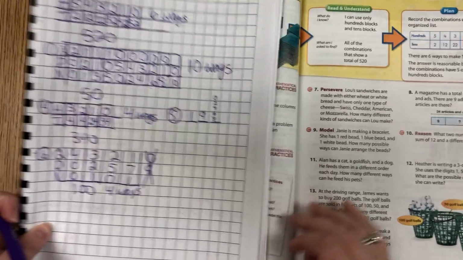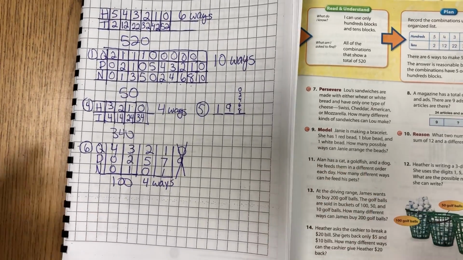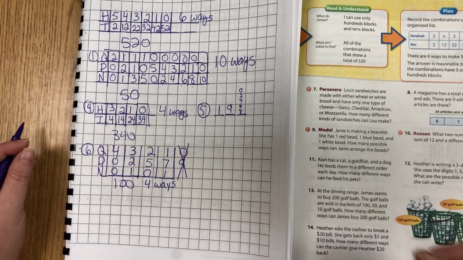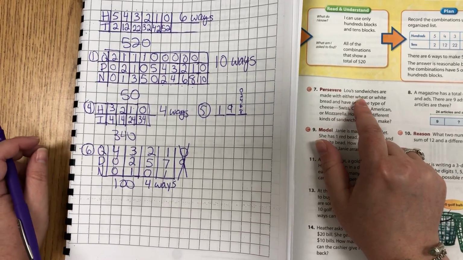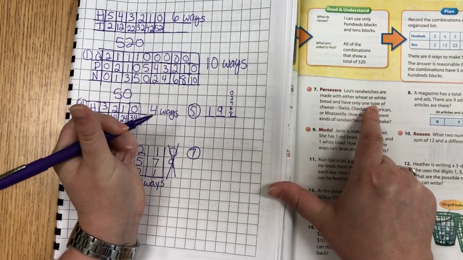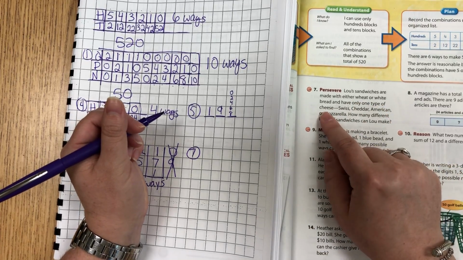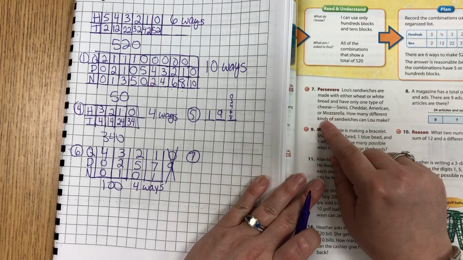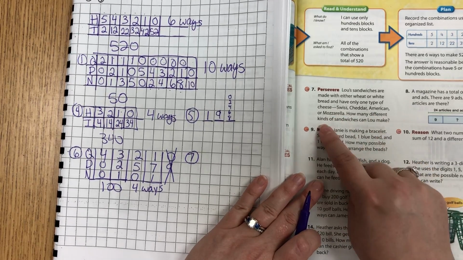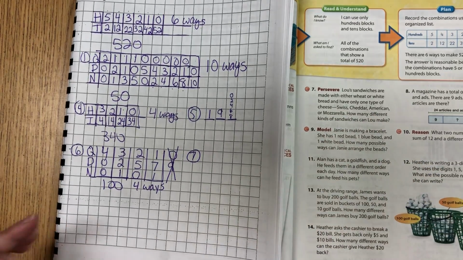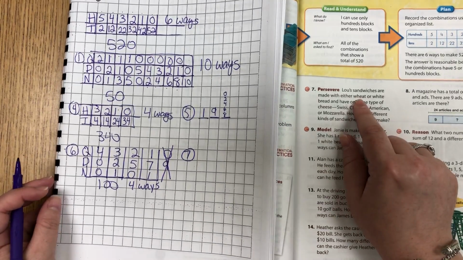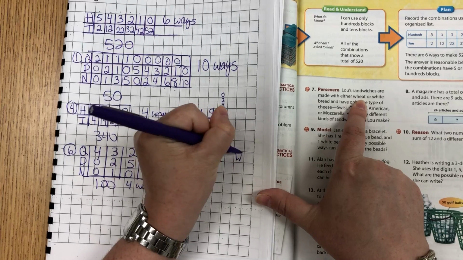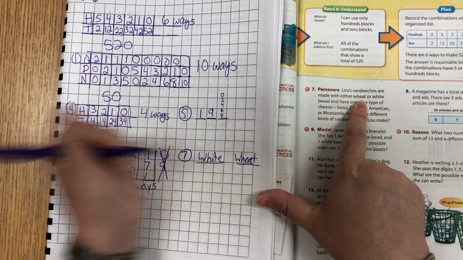All right, let's look at number 7. This one is a little bit tricky, but once you find out that trick, it actually becomes really simple. For number 7, it says Lou's sandwiches are made with either white or wheat bread and have only one type of cheese, Swiss, cheddar, American, or mozzarella. How many different kinds of sandwiches can Lou make? So what I do when I set it up is start with the bread. I can have white or wheat. Those are my 2 options.